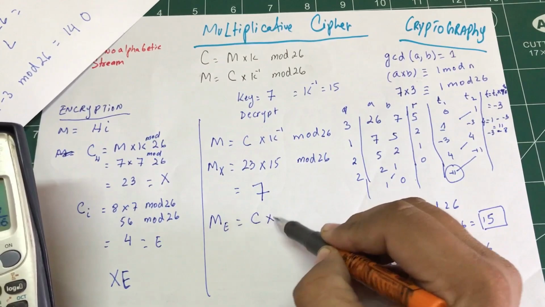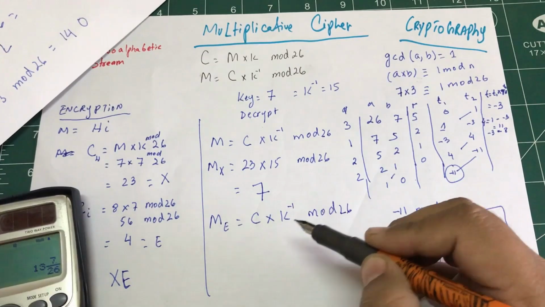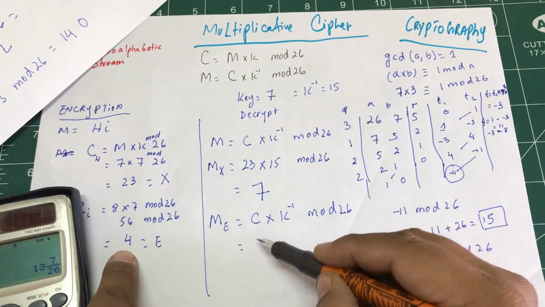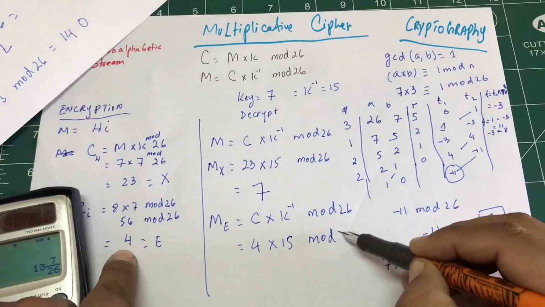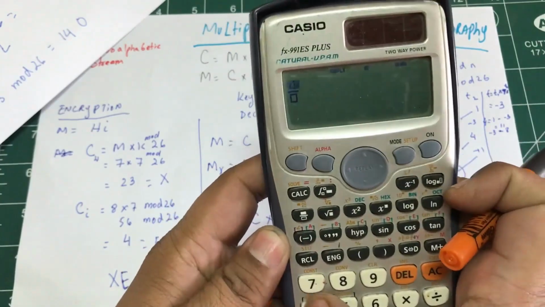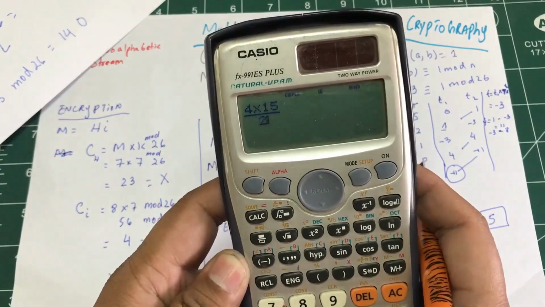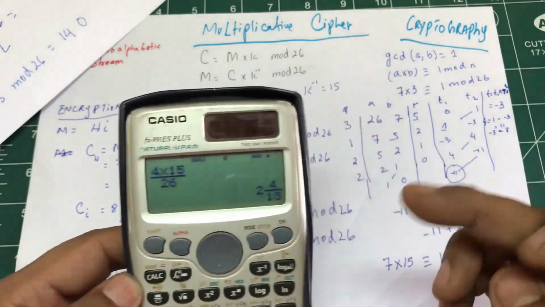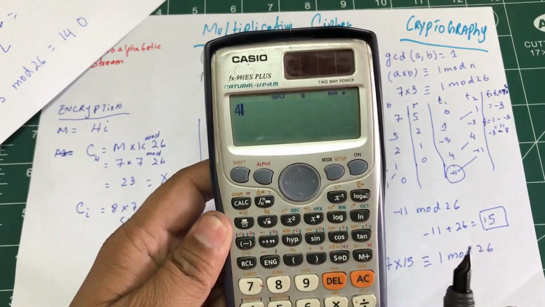So which is C times K inverse mod 26. According to our code book, our ciphertext, which was E, has a value of 4. So 4 multiplied by 15. 15 is my multiplicative inverse mod 26. So 4 times 15 divided by 26, that would give me 30 over 13. When I shift it, it's actually 4. So let's do it normally. Why? Because the denominator is changed. I don't want to go into details of that.